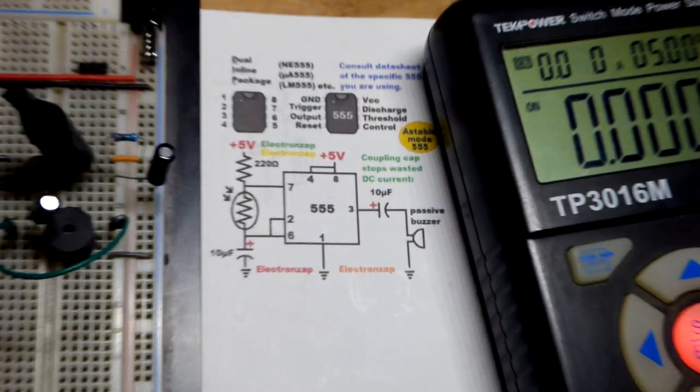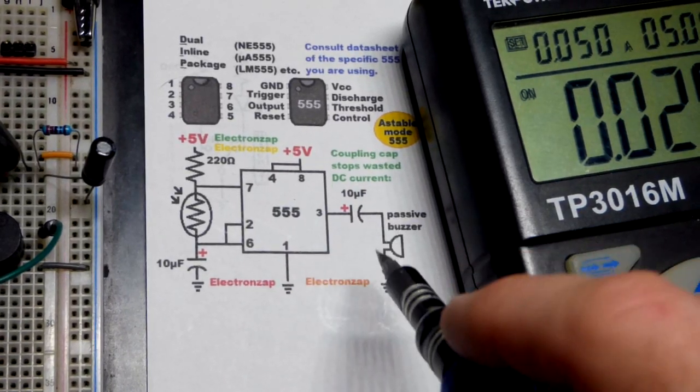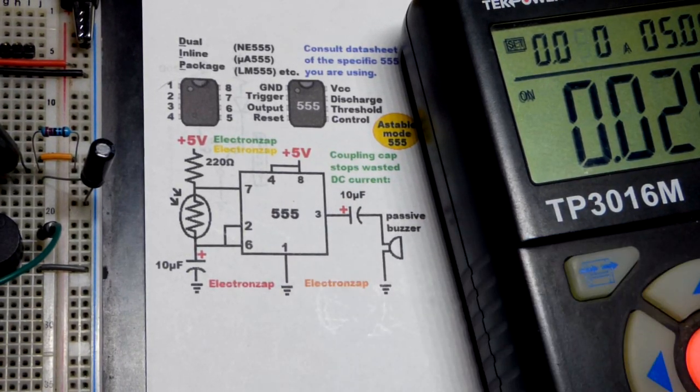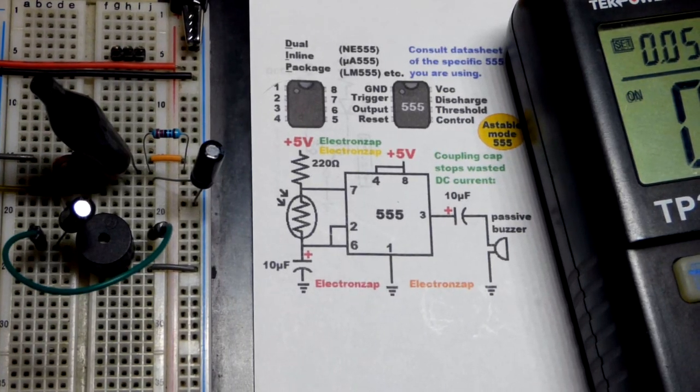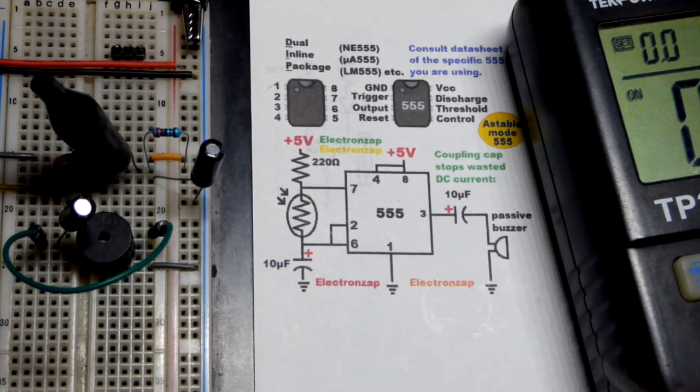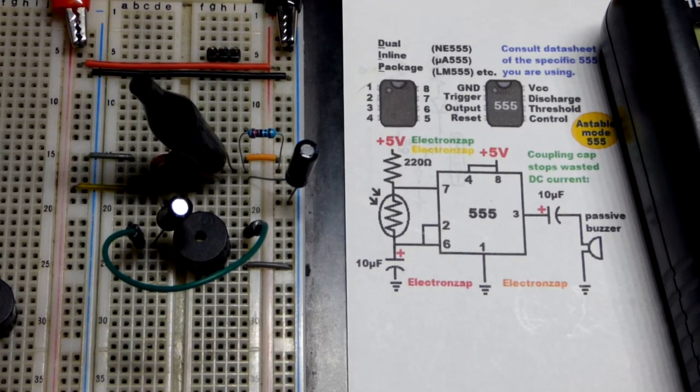So now we come back to a passive buzzer. It's clicking now, but very slowly. You may not be able to hear it. The capacitor allows the clicks without wasting current, and then the 555 timer sets those clicks. It's in Astable mode right there.